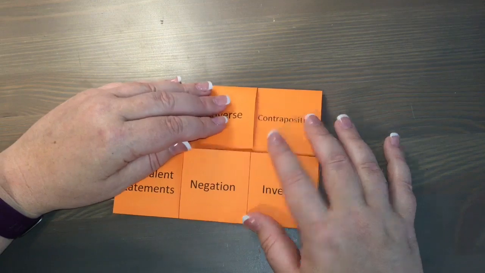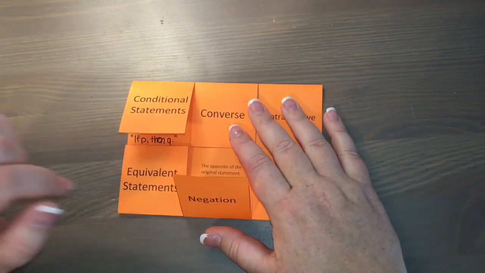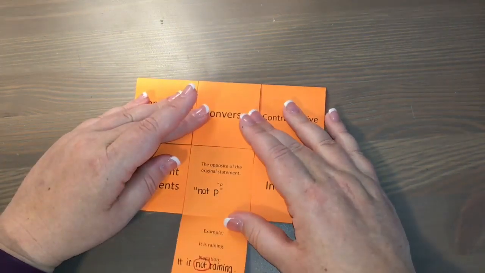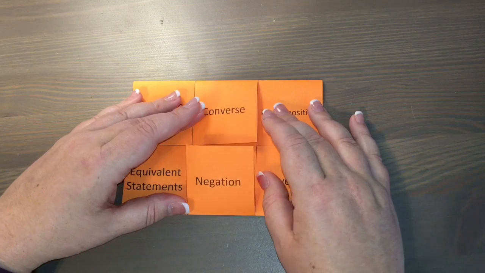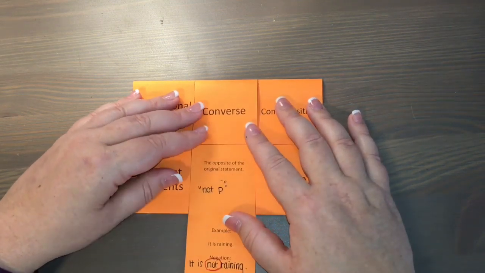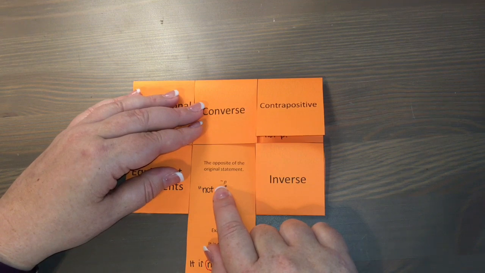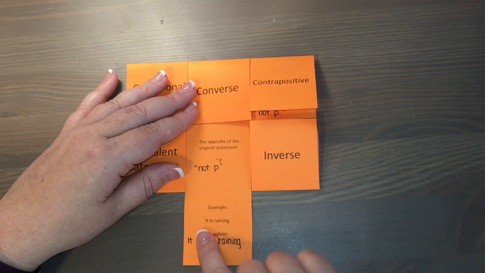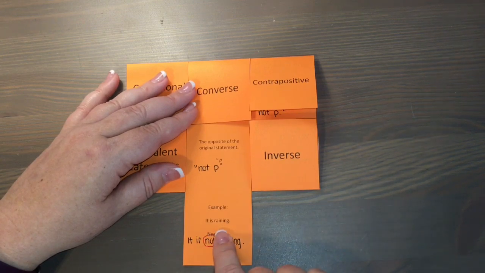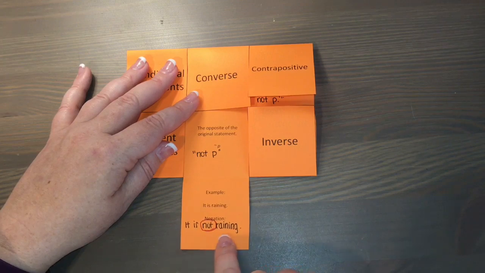Then we come to negation. I know I skipped equivalent statements over here. We'll come to this one in just a minute. So negation, you can think negative or not, and that's what we're doing. We're negating the statement. So we put this little squiggly mark in front of it for the notation, and it just means not P. For example, it is raining. If we want to negate that sentence, we would just say it is not raining.